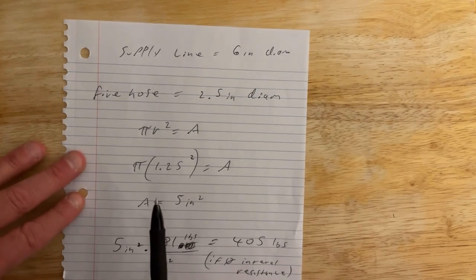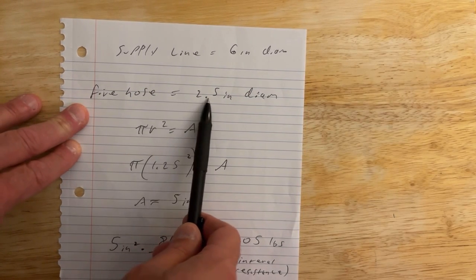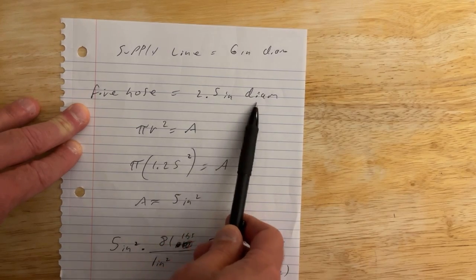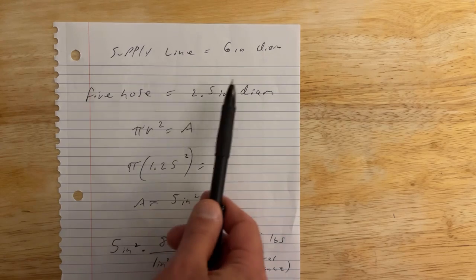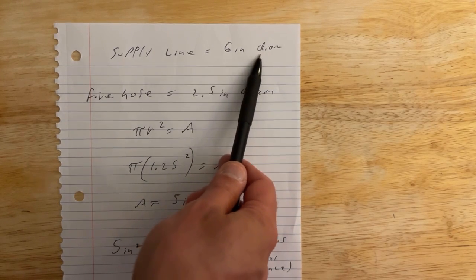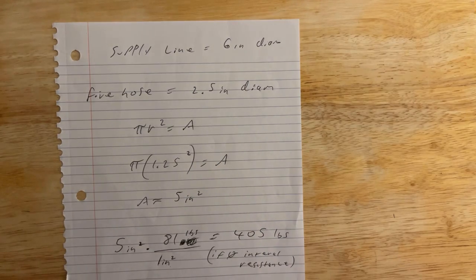All right, I Googled the diameter of fire hoses. They gave between 1.5 and 2.5 inch diameter. I assume that's an internal diameter. They said some supply lines that go out to the trucks or something are up to 6 inches in diameter. But we'll just stick with the normal standard fire hose right there.